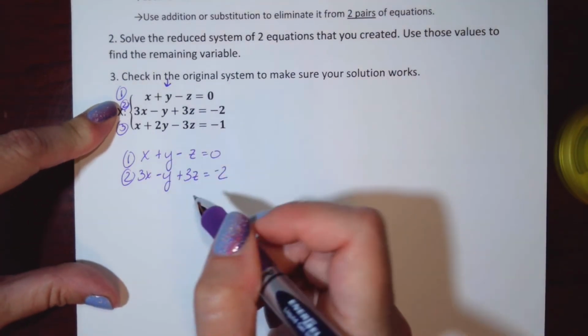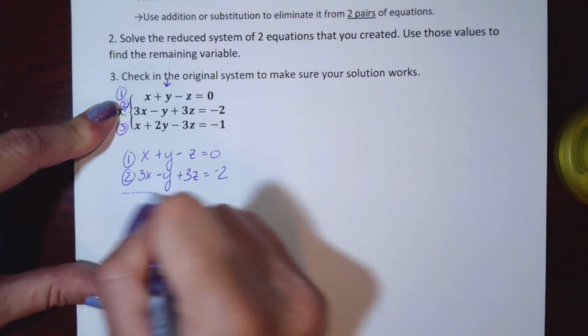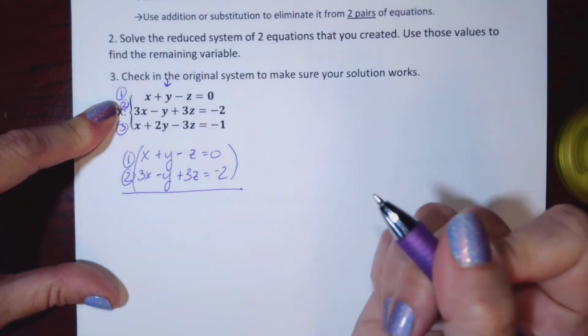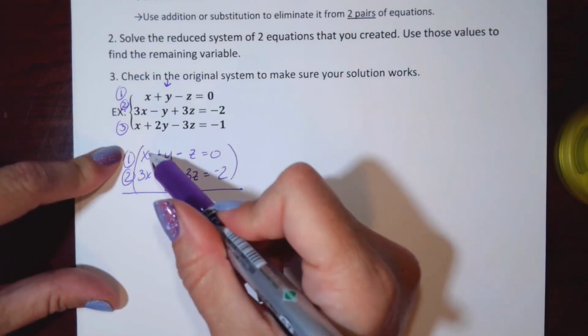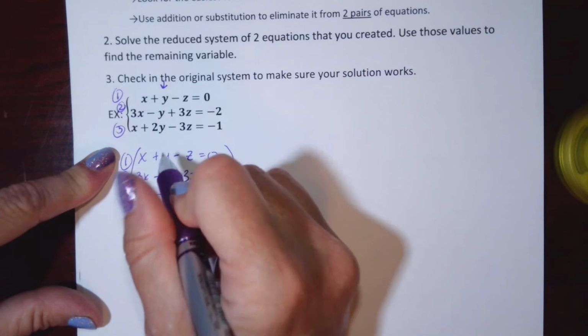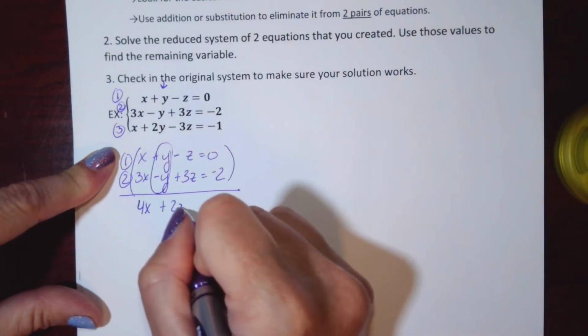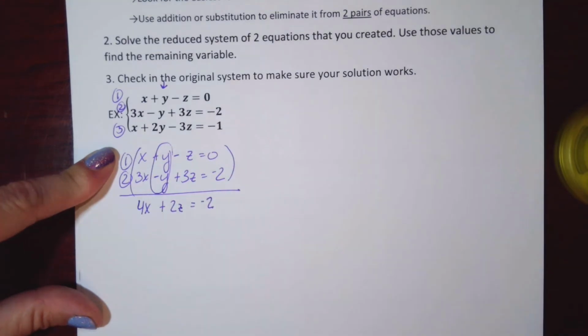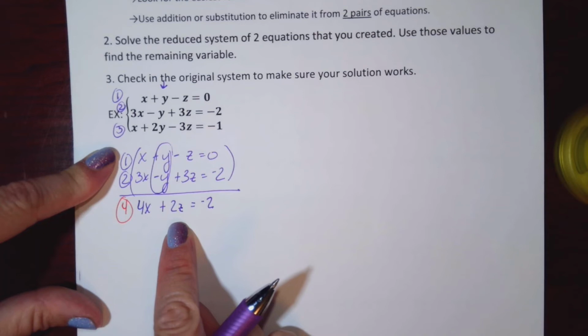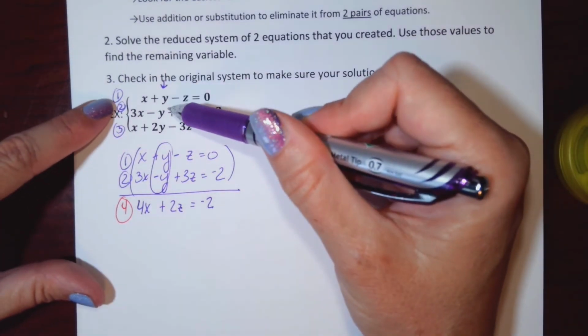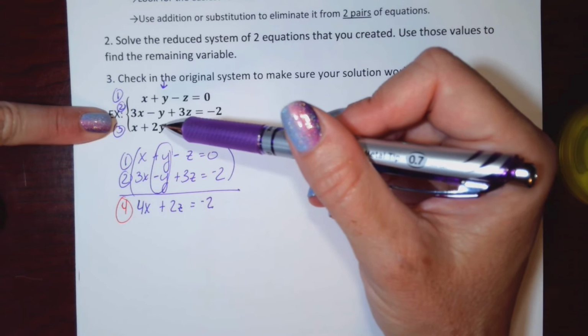Now I do not have a key that shows me step by step for this one, so I hope I don't make any mistakes. I'll try to catch them as we go. x and 3x is 4x. My y's add to 0, that was my goal, plus 2z equals negative 2. This is going to be my 4th equation, and it's in terms of just x and z. I eliminated the y. I need to do another equation that eliminates the y. I paired 1 and 2. Let's pair 2 and 3 next.